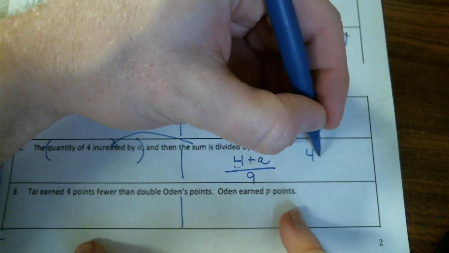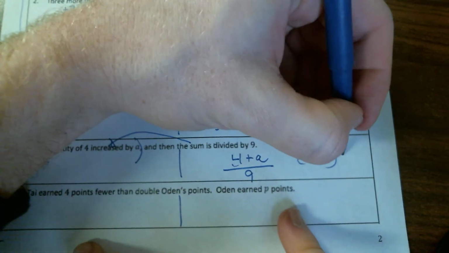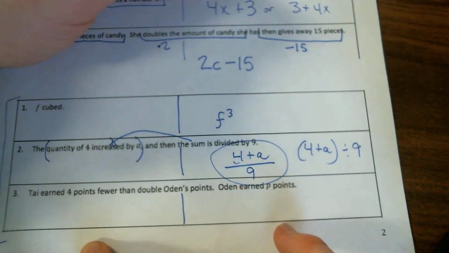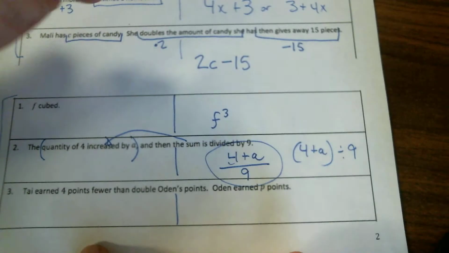You could have this divided by 9, but I'm going to encourage you to go with this one. This one's a little bit easier to work with later on in your math career than this one is.